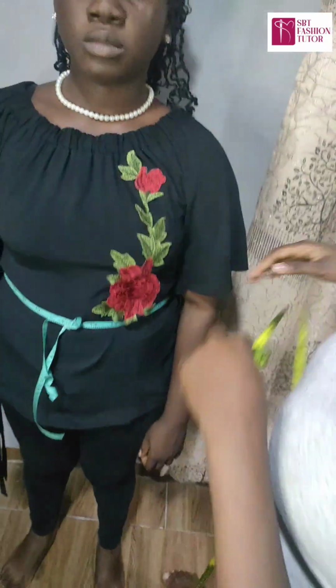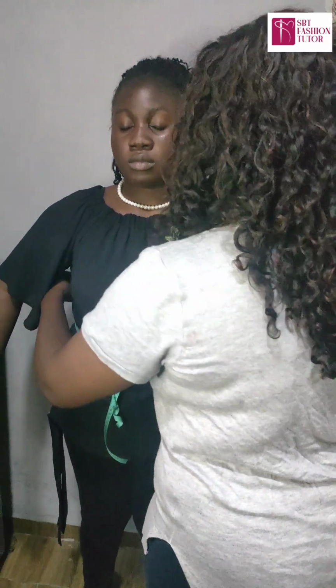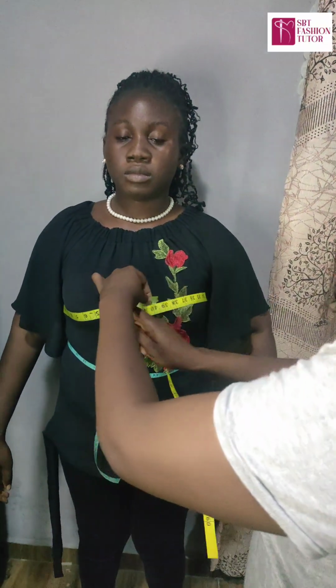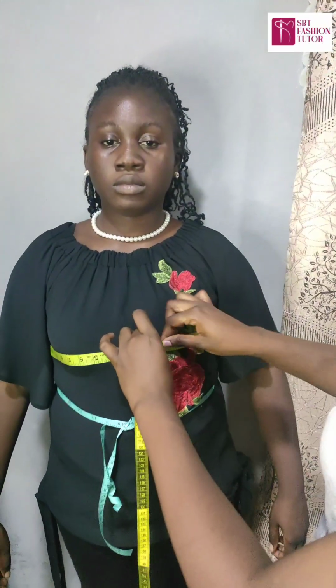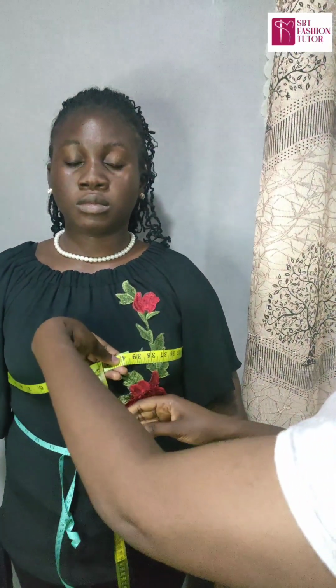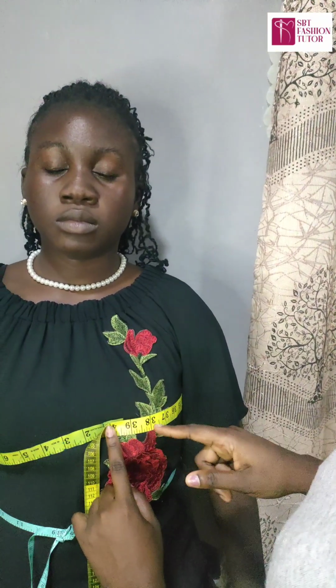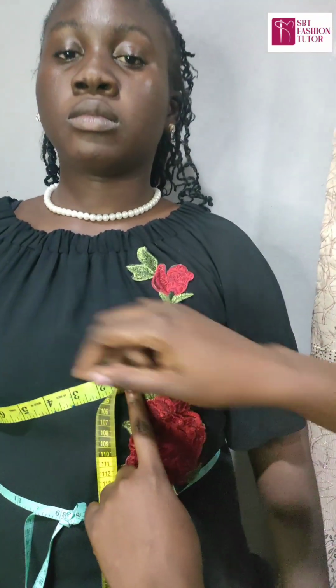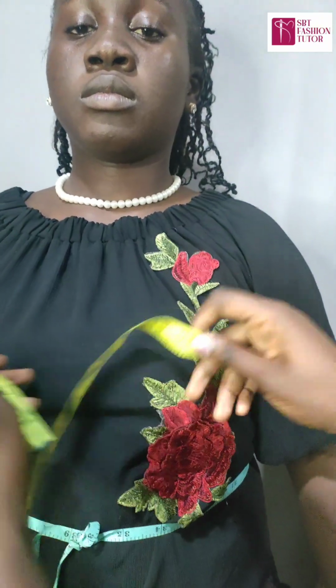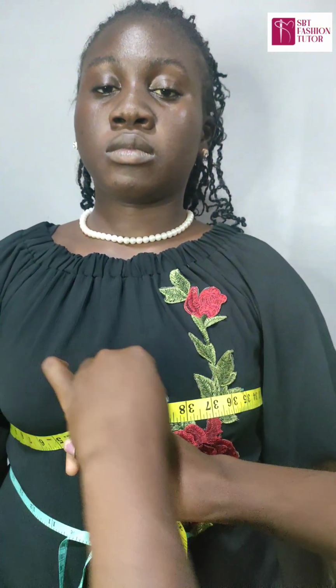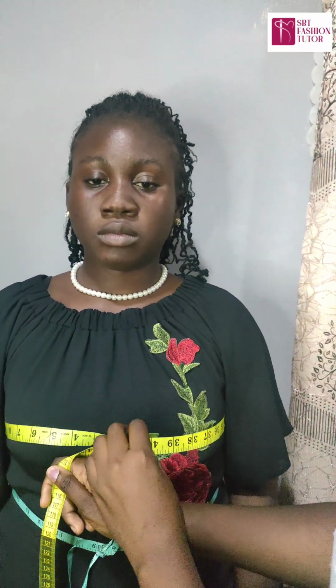The next one we are going to take is our bust circumference. To take your bust circumference, take your tape rule, and make sure that your hand is not inside the tape rule like this. So you hold it fitted like this. You use your hand to guide it, and you take note of the measurements. Make sure that your tape rule is relaxing well from the back to the front. So can you see? Ours is about 39.5.